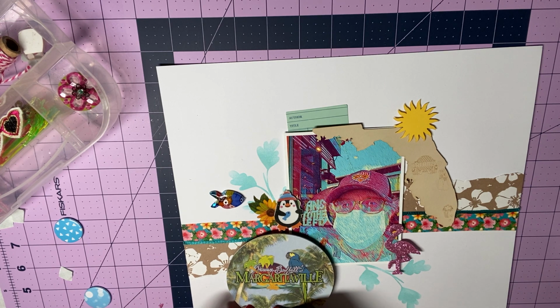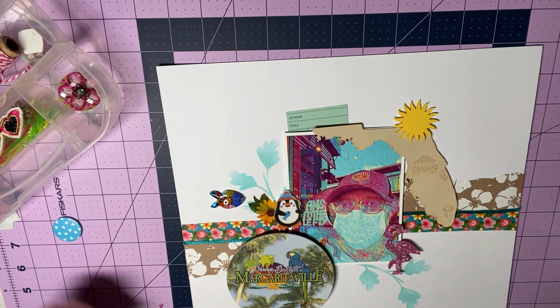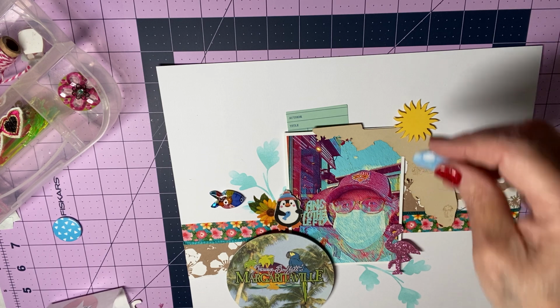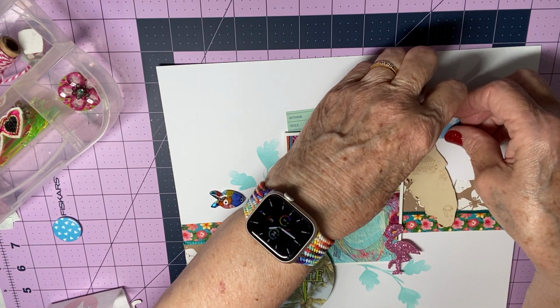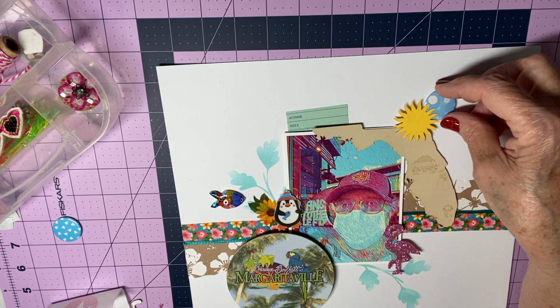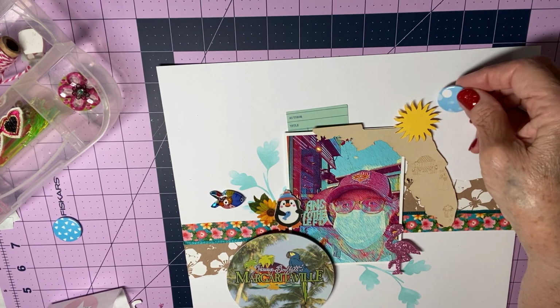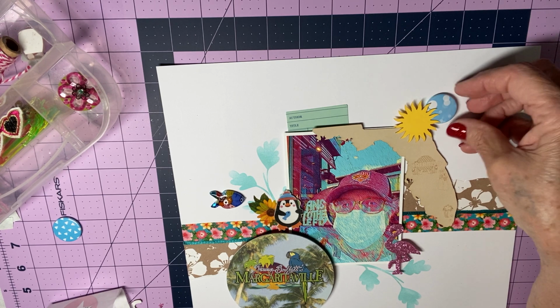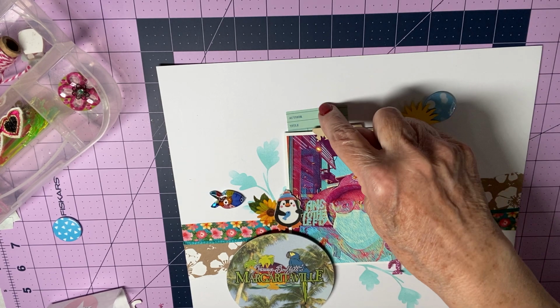Let me go here, and then I'm gonna actually maybe try to squeeze one in under the sunshine there, or up above the sunshine, somewhere near the sunshine. So I'm kind of going in that diagonal. There we go. And it seems like I want something right there.